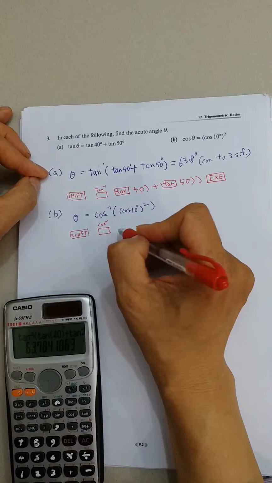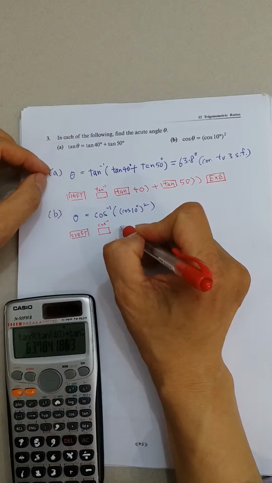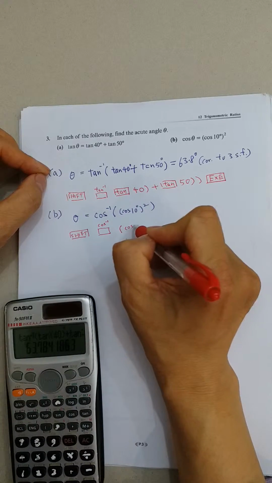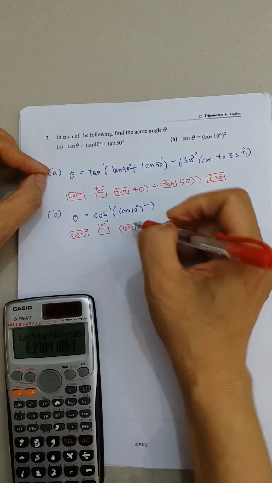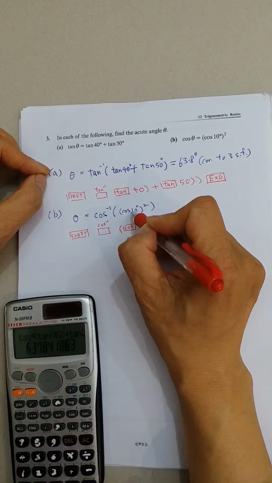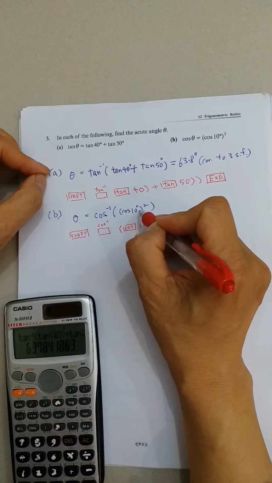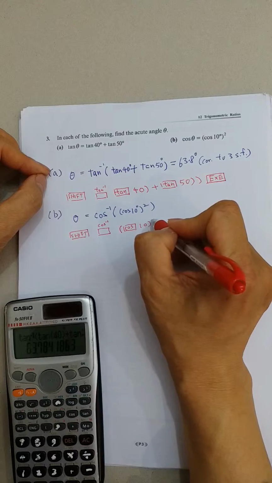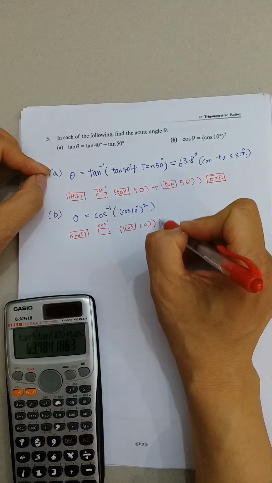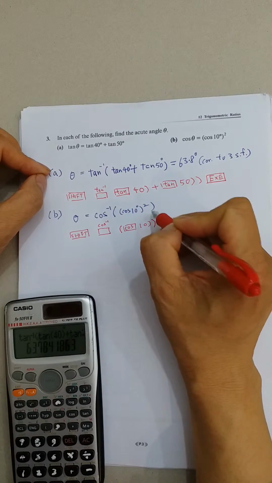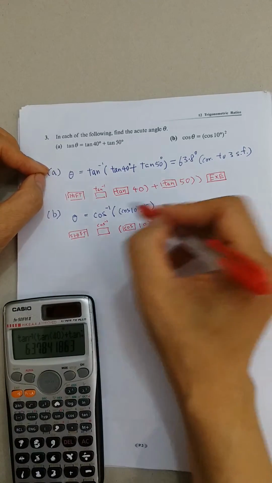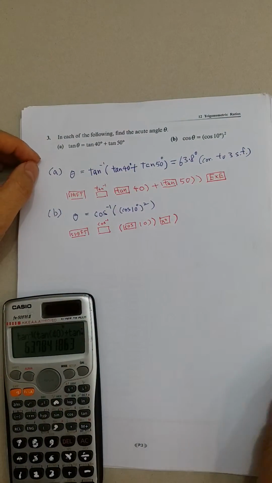A bracket already open for you. Then you open this bracket for the square, okay, and we press cosine key. A bracket already open for you. Press 10 degrees. Close the bracket for this cosine 10 degrees, okay, and then we close the bracket for the square, and we press x square, okay, we press x square key. Finally, we close the bracket for the arc cosine. So what do we get?